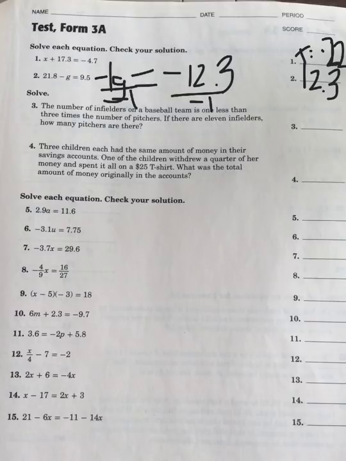For 3 and 4, I know we had a lot of problems with these ones. You guys are struggling with the word problems, putting them into variables, but just saying it slowly usually helps. So this one says the number of infielders on a baseball team is 1 less than 3 times the number of pitchers. If there are 11 infielders, that's kind of like my number, I know. How many pitchers are there?